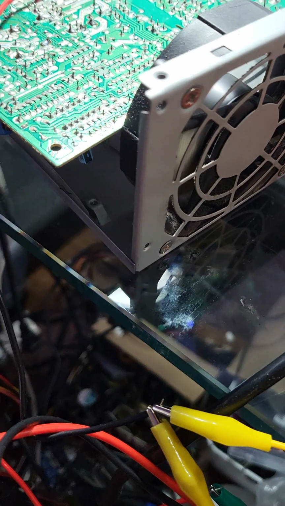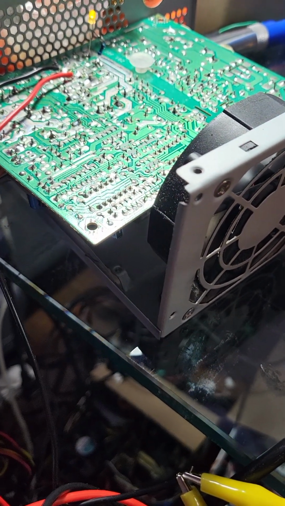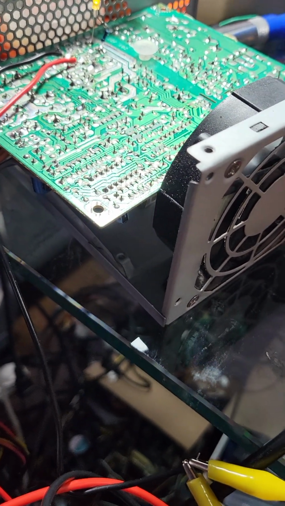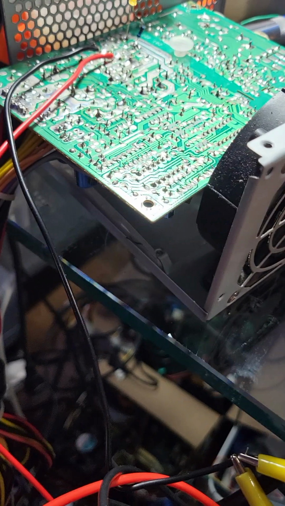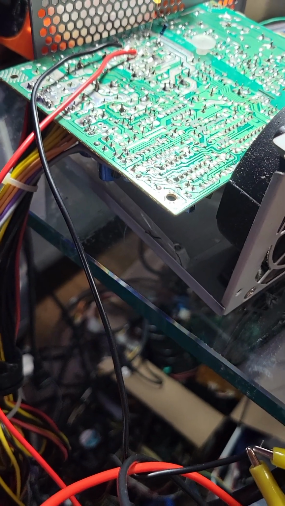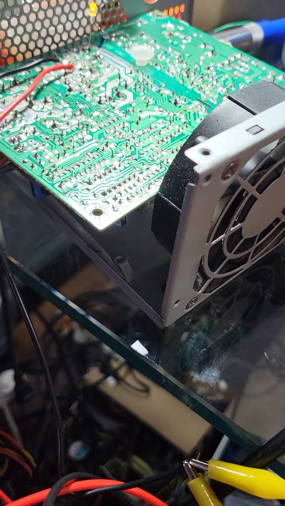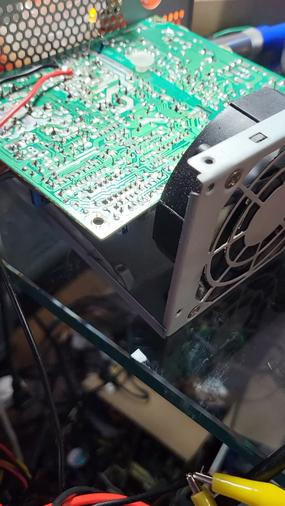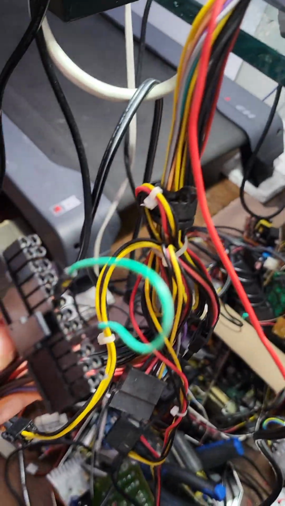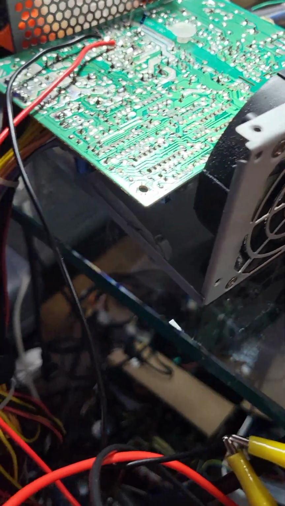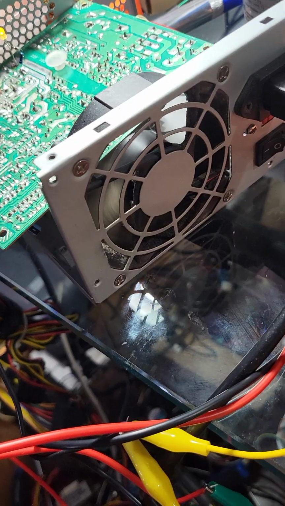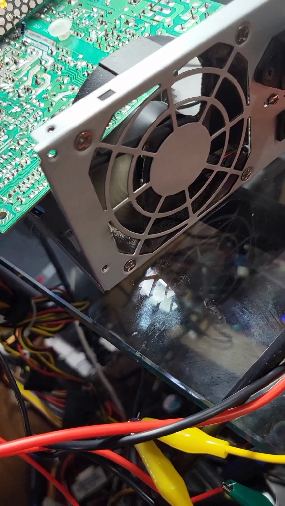This power supply in a computer, if it is not plugged into the motherboard, because its switch-on is connected to the front panel of the motherboard, of the CPU rather, even if you plug it into the outlet, it will not power on.